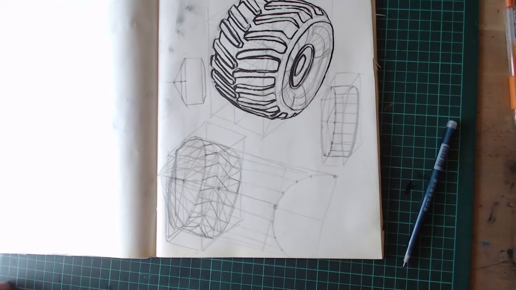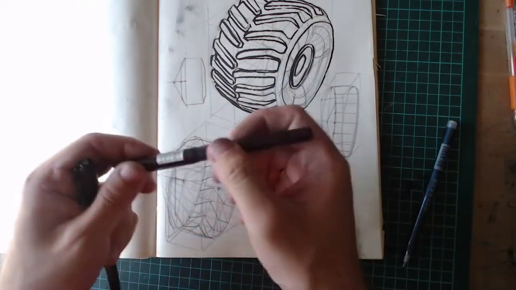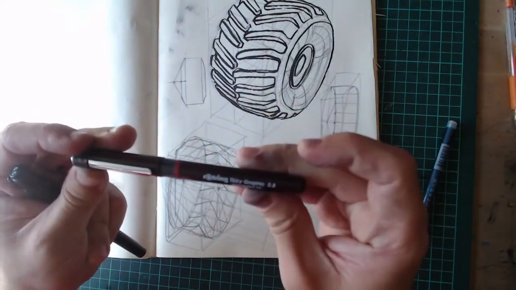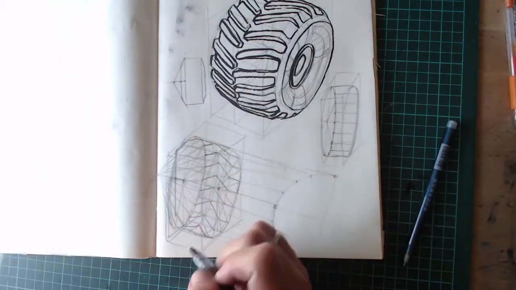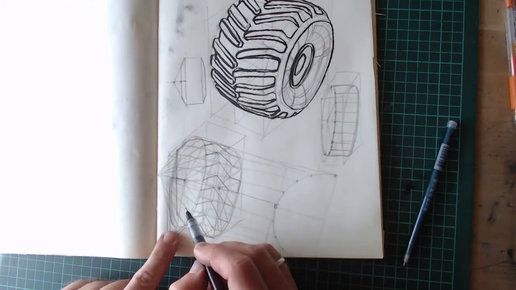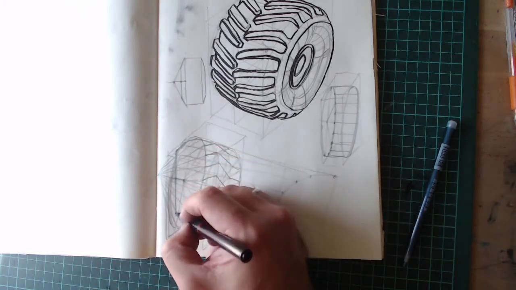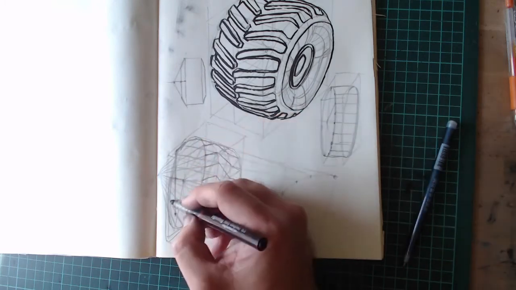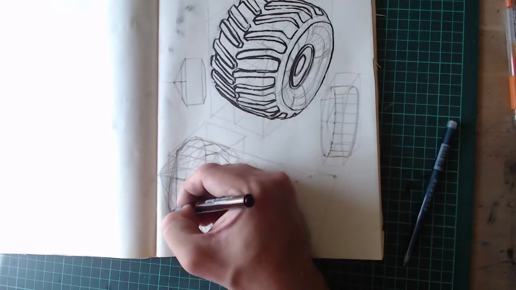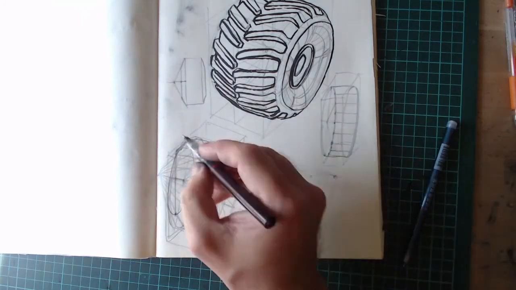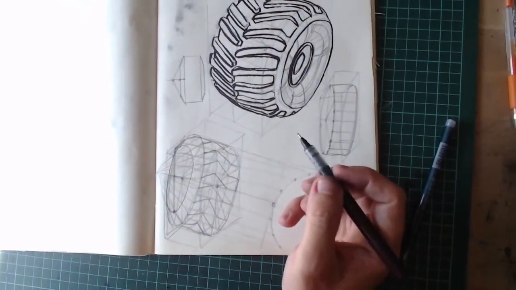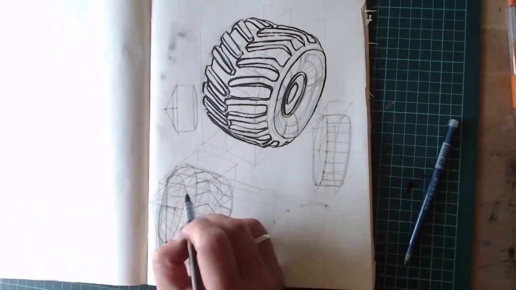So now let's take some stronger pen. This 5. Yes, and now I have carbon. Because now we have this inclined surface, let's make it clearer. Kind of this here.